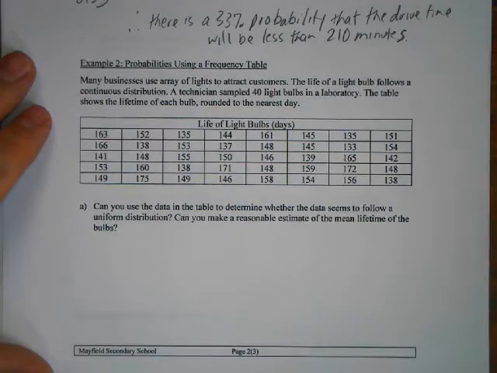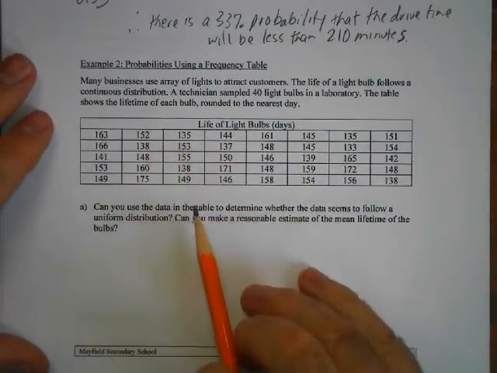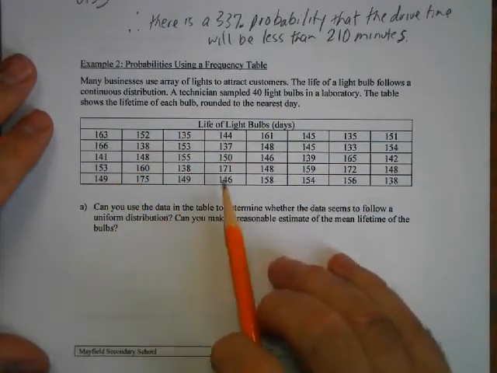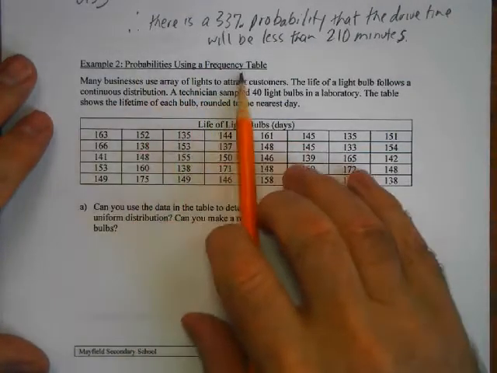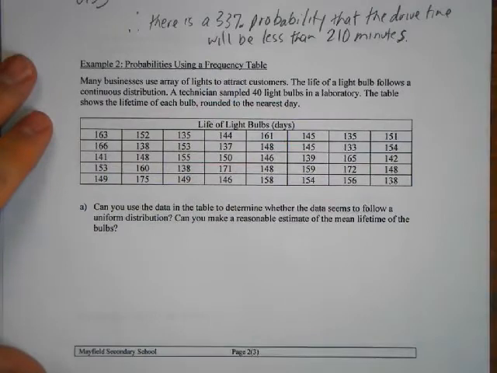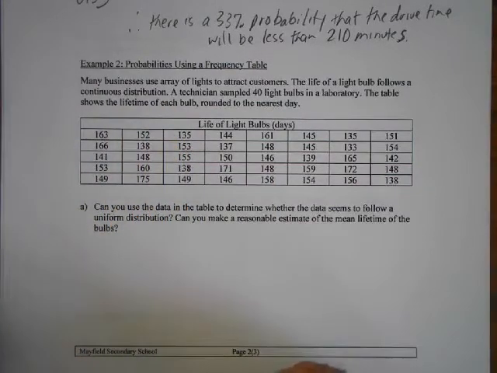At least the data is a little more, the amount is higher with some random numbers here. So we're going to use a frequency table this time to generate probabilities of a continuous variable. So the question is, many businesses use rays of lights to attract customers.